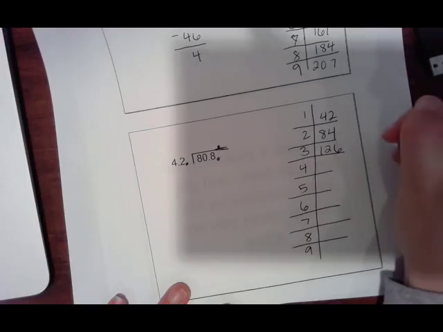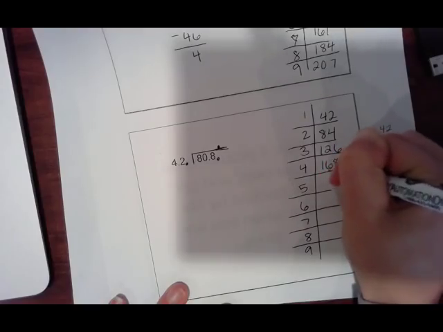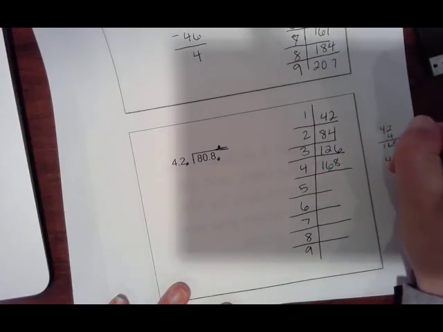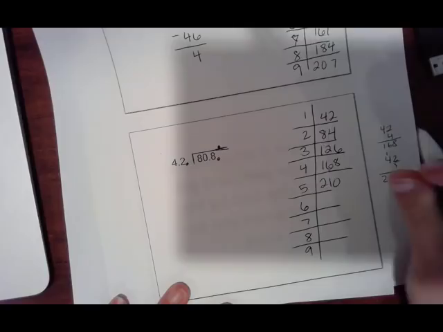42 times 4, let's say I don't know that, I can come over here and do that on the side real quick. I get 168. Let's say I don't know 42 times 5, I can come over here and do that really quick. I get 210. I'm going to keep going, 42 times 6.